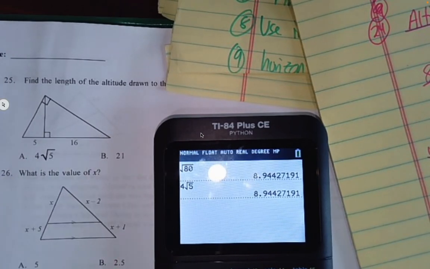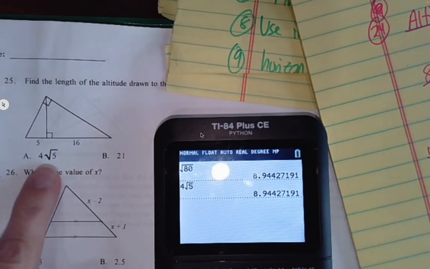4 square root of 5. Where'd you get that from? Right there. A. The 4. Oh, you're doing. I was just trying out to see which one equals the same thing as the square root of 80. Yeah.